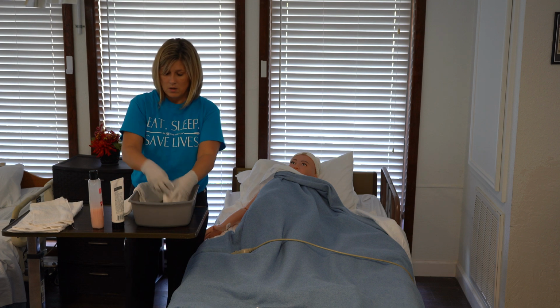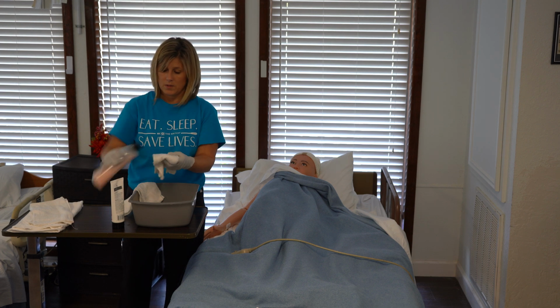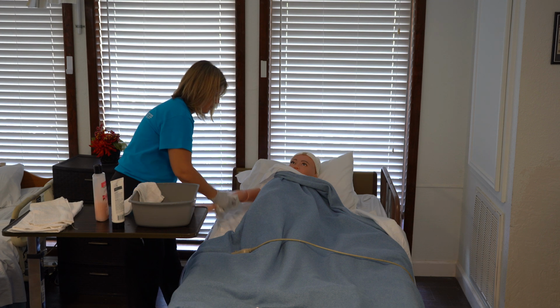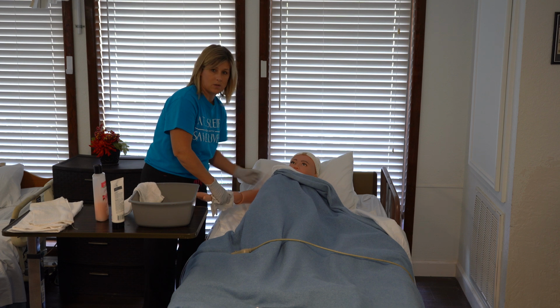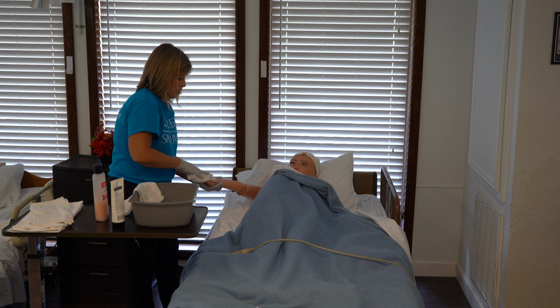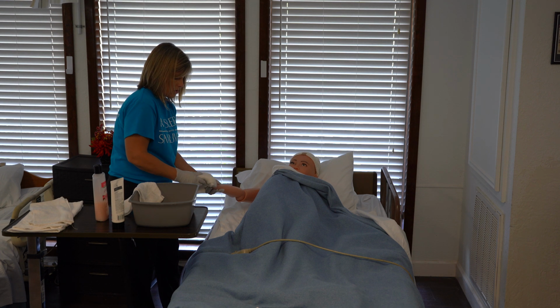So I'm going to get a washcloth. This one's going to have soap. Remember the 4 surfaces of your washcloth. For every surface of the body that you wash, you should change the surface of your washcloth. So we're going to go from the shoulder down, making sure that you're supporting the arm. Don't forget the fingers and the hand.